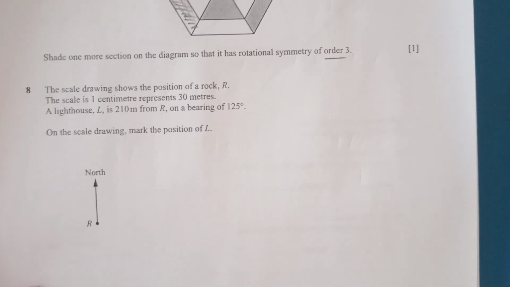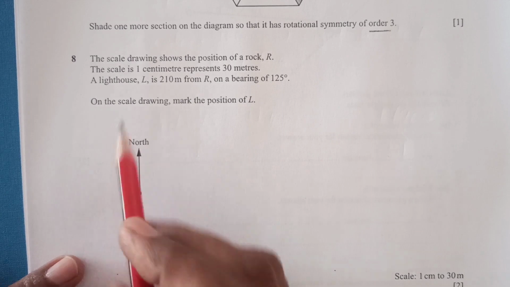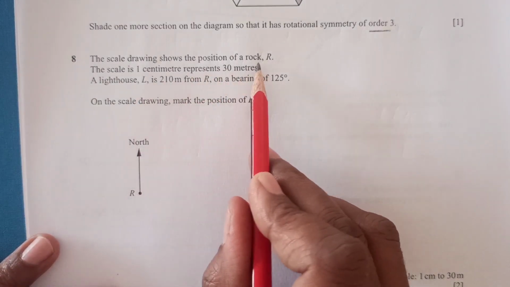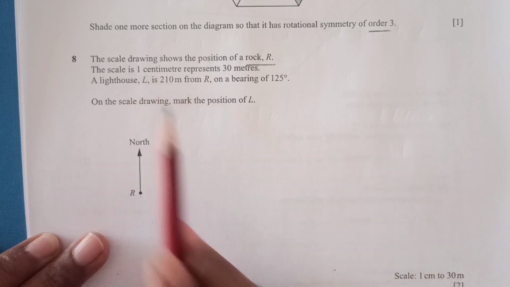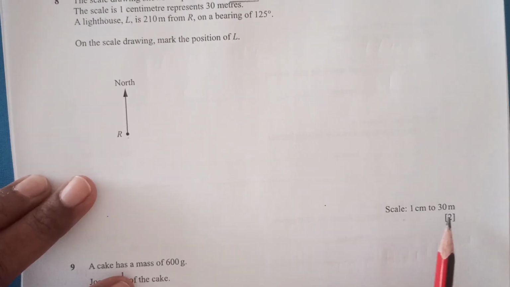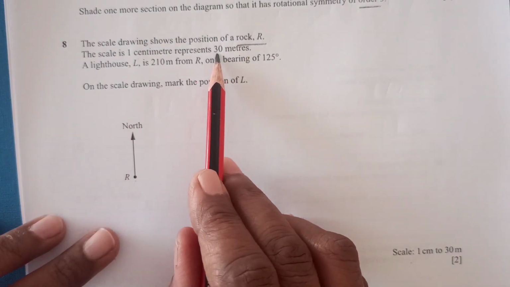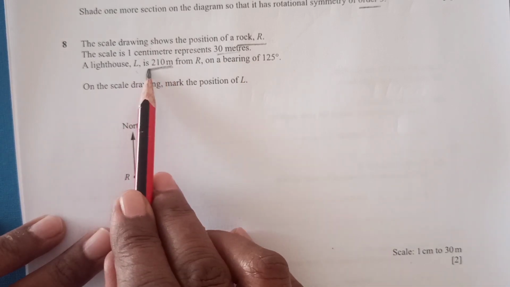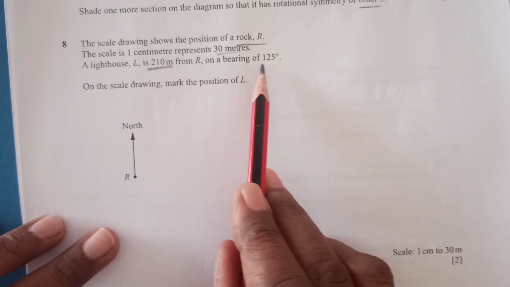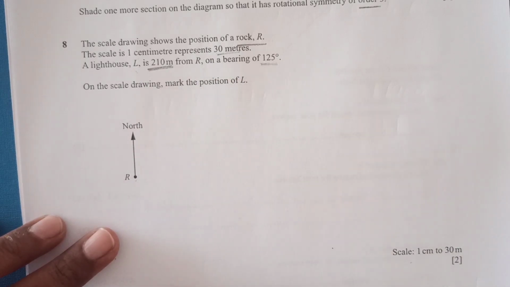Now number 8, the scale drawing shows the position of rock R. Here is rock R. The scale is 1 centimeter to 30. We are given here 1 centimeter to 30 meters. A lighthouse L is 210 meters from R on bearing of 125.